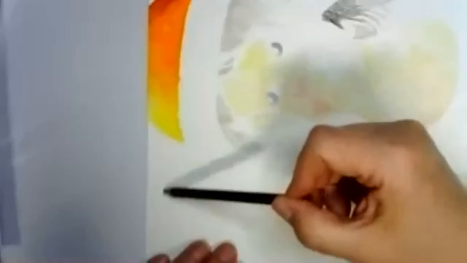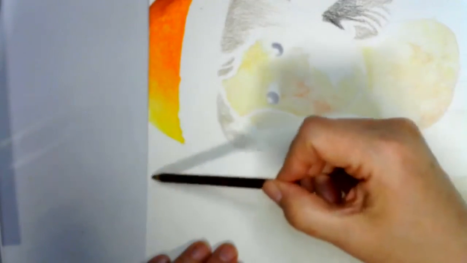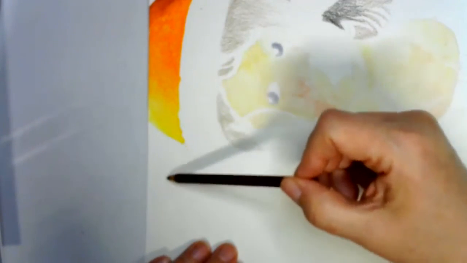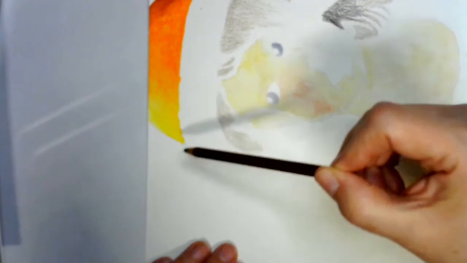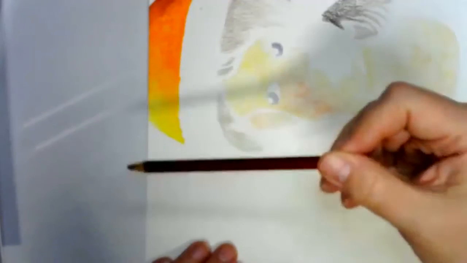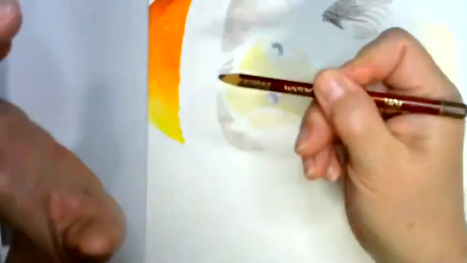So you're doing the background. Yep, I'm doing the background. Why are you doing circles? Because that helps keep me from having straight pencil marks. By doing the circles, it keeps you from tensing up.